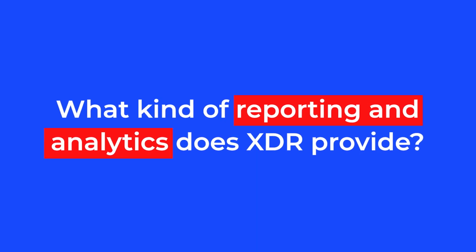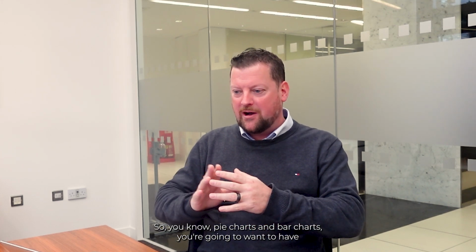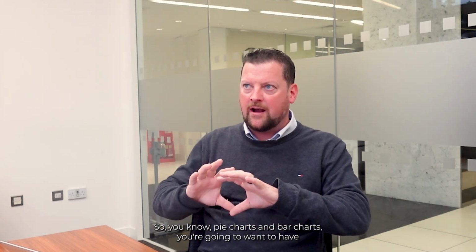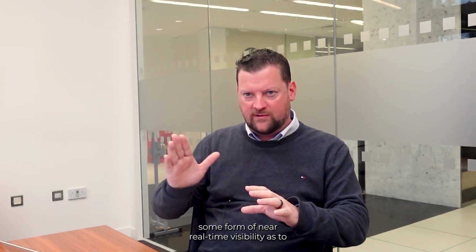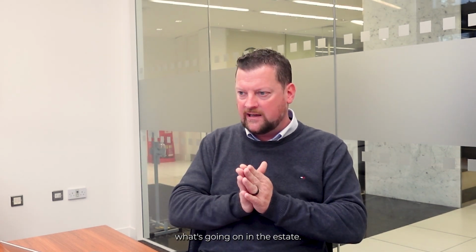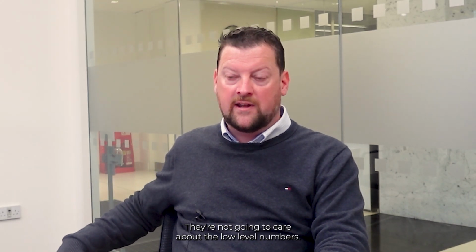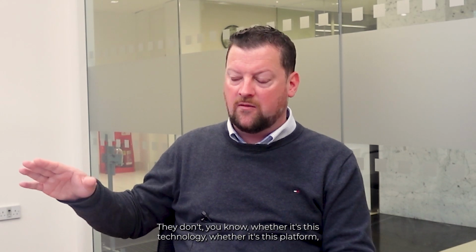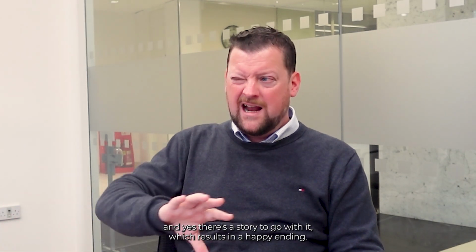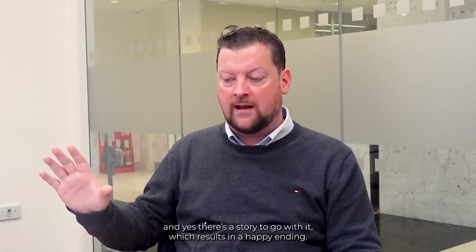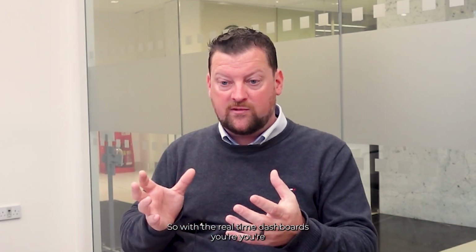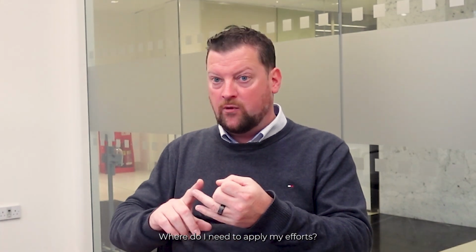Everyone loves a dashboard. Pie charts and bar charts, you're going to want to have some form of near real-time visibility as to what's going on in the estate. The board in an organisation, they're not going to care about the low-level numbers. They don't care whether it's this technology or this platform, unless there's a story to go with it which results in a happy ending. They want to know what's our risk, what's our risk posture. So with a real-time dashboard, you're drawn to understanding where are the areas that you need to focus on. Where am I exposed? Where do I need to apply my efforts?